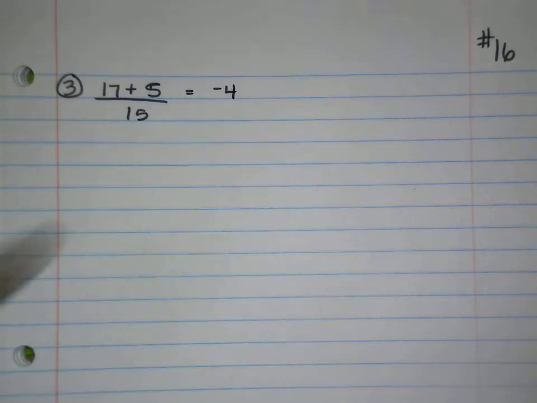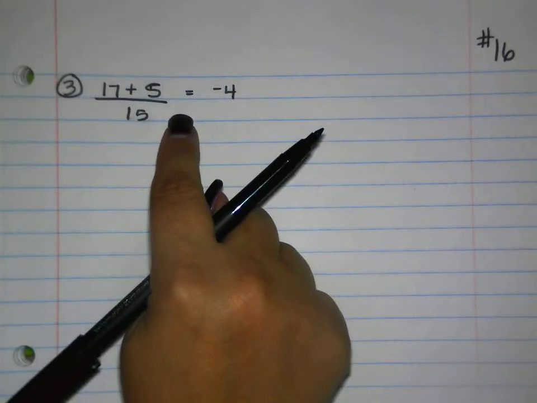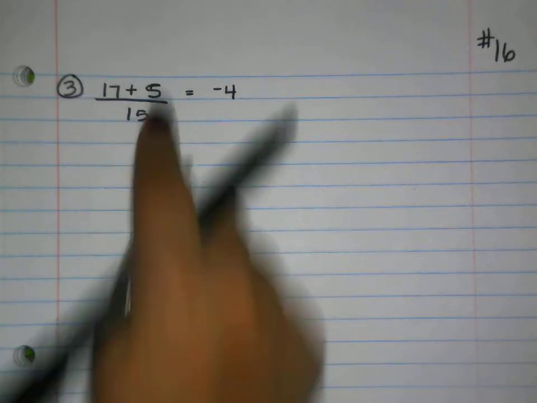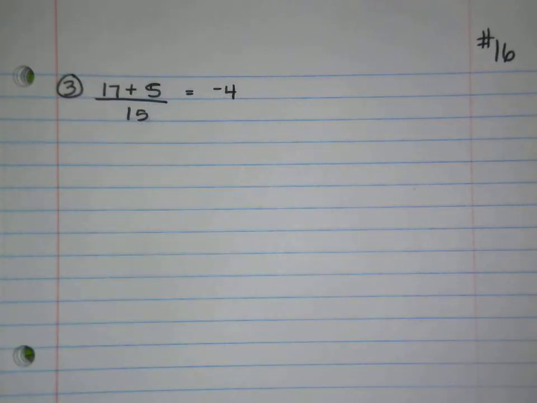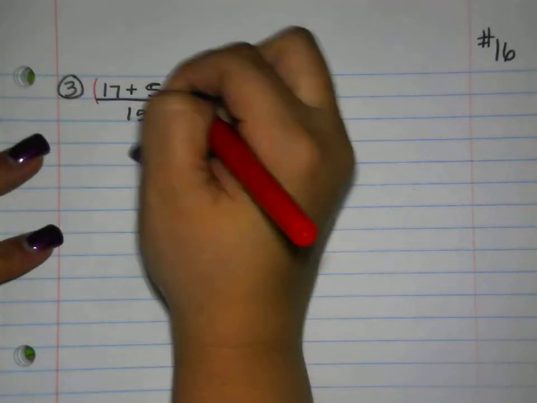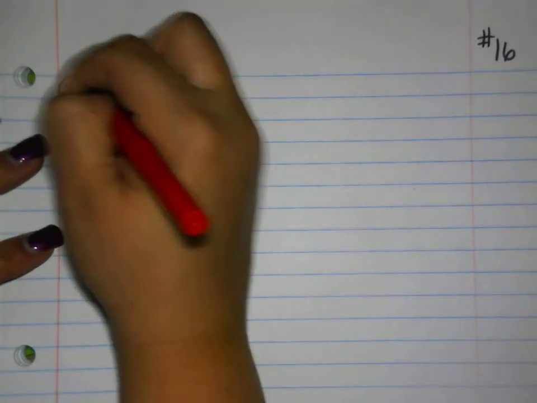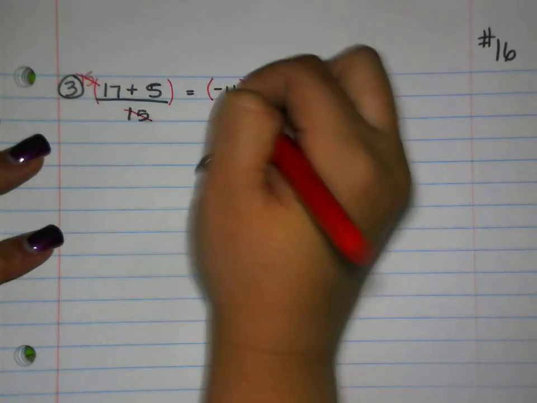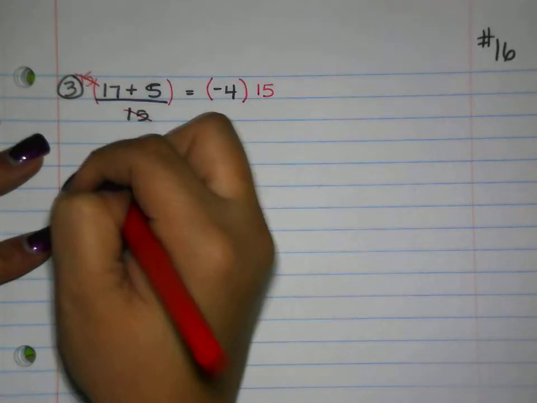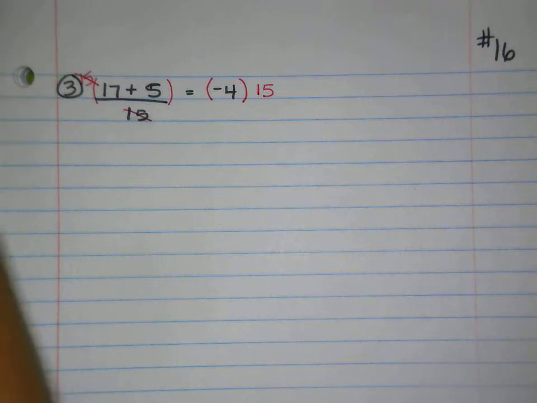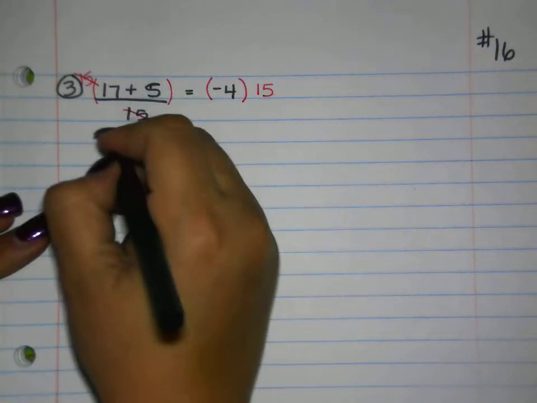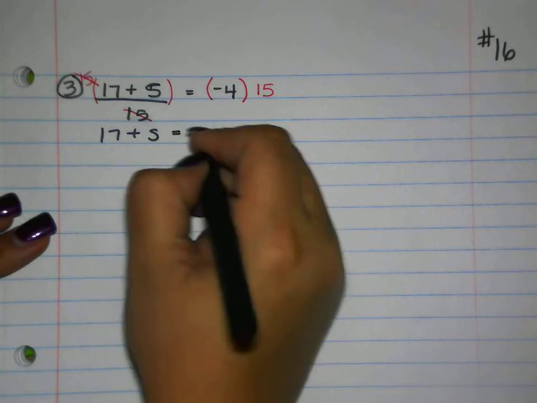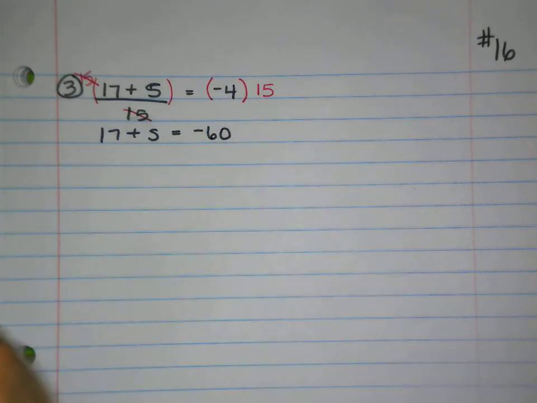Well, I can see that this is divided. This divides everything over here, right? Remember we talked about this yesterday. This is all touching that equation right there. So to get rid of that 15, to make it go away, we're going to multiply everything by 15 because those two are then going to cancel out. This one will be multiplied by 15. So that would leave us with 17 plus s, which is equal to negative 60 because it's 15 times negative 4. Now we have a nice single step equation.